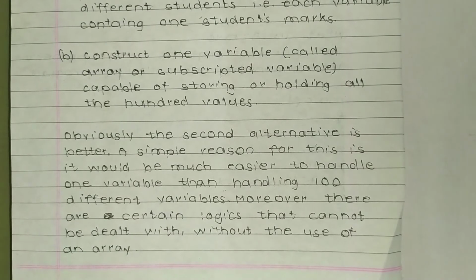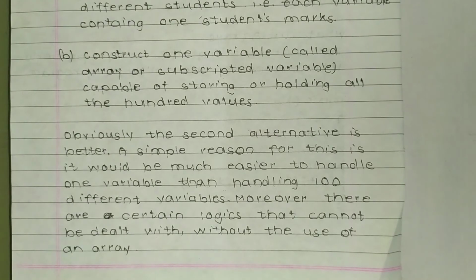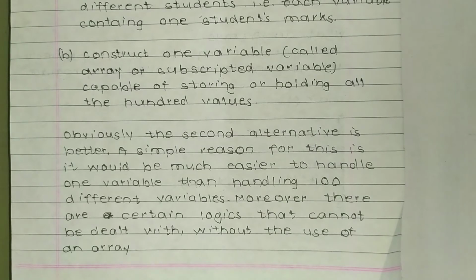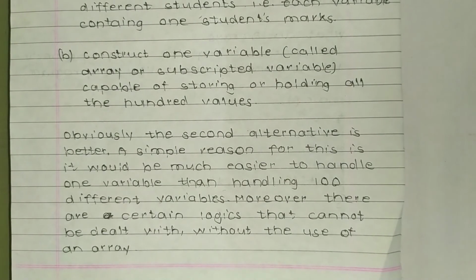Handling 100 different variables is difficult because the program will become lengthy. Moreover, there are certain logics that cannot be dealt with without the use of an array. So using a single variable is easier than storing that data in 100 different variables, and there are some logics in which an array is compulsory.